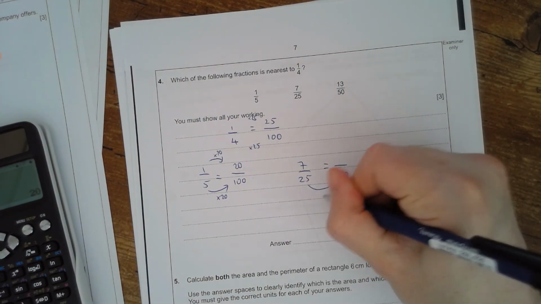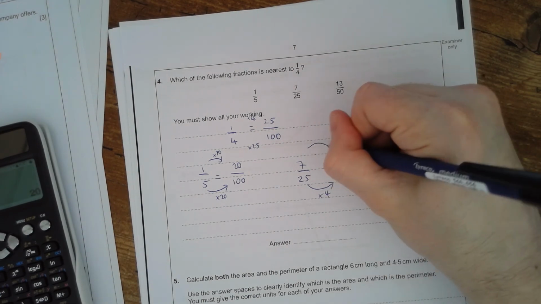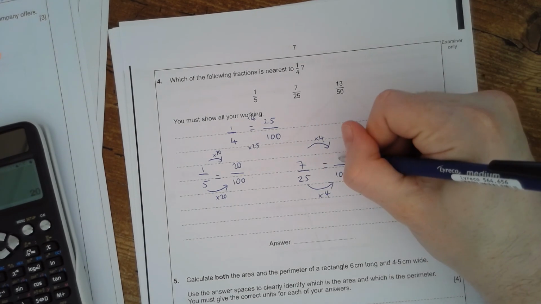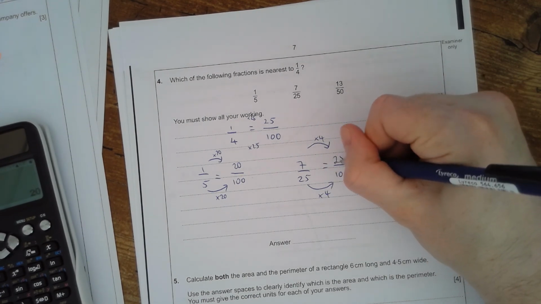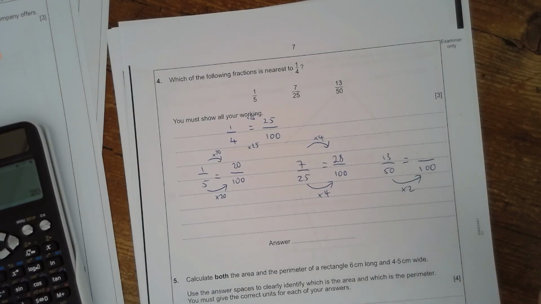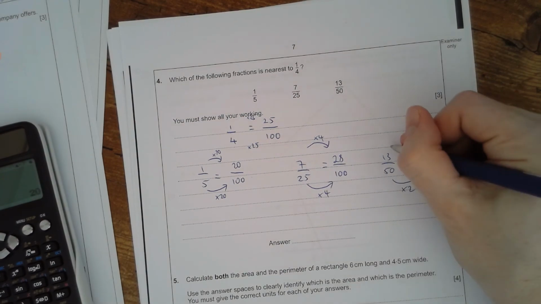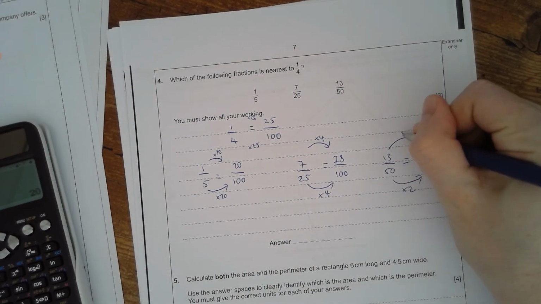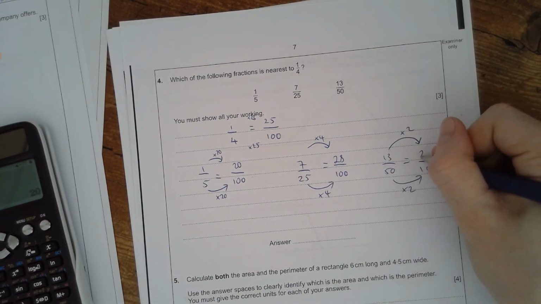What do I times 25 by to make it 100? Times by 4. Do the same to the top, the numerator, and you would get 28. And then finally, what do I times 50 by to make 100? Times it by 2. Whatever you do to the bottom, do to the top. 13 times by 2 is 26.